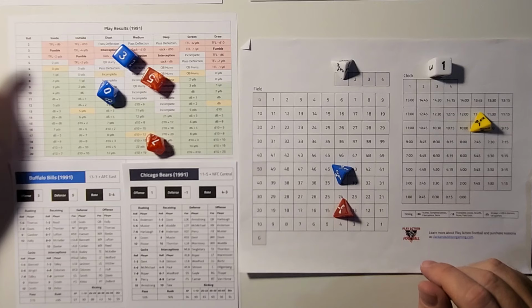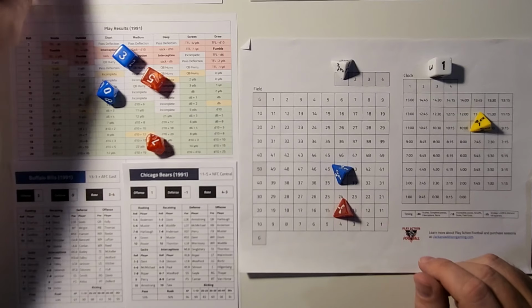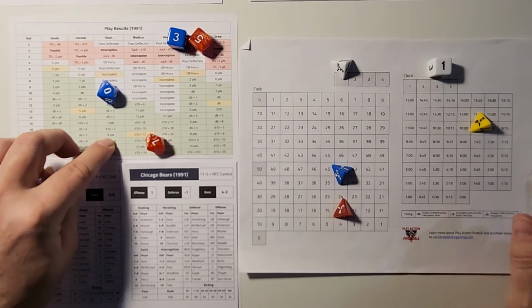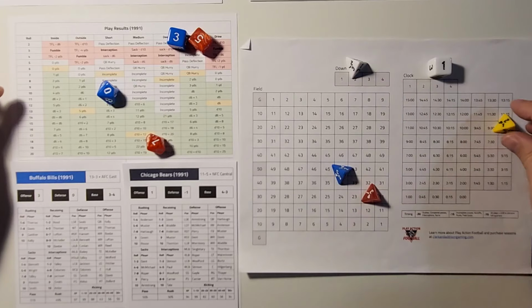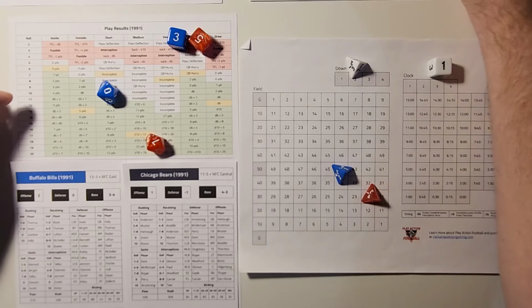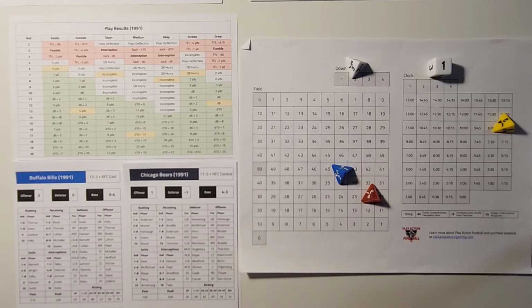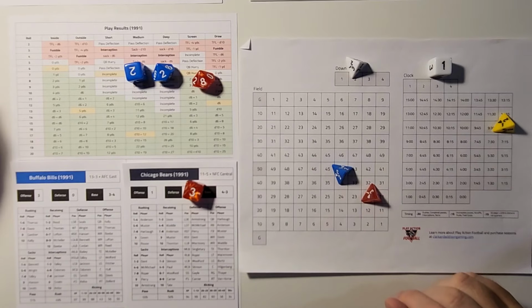We got a short pass against a blitz. Short against a blitz is a -1, so that makes them even. 17 on a short pass is good for 8 yards out to the 32. First connection in a while for Jim Harbaugh and the Bears. Second down.